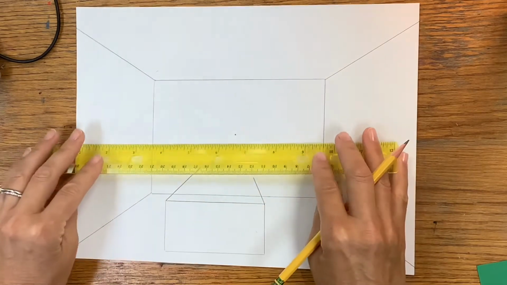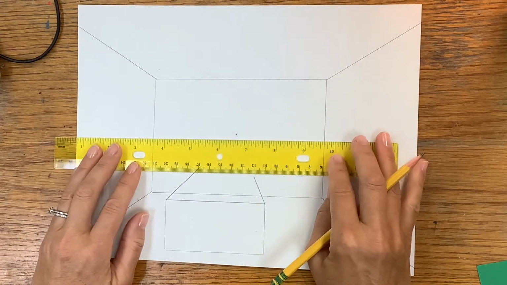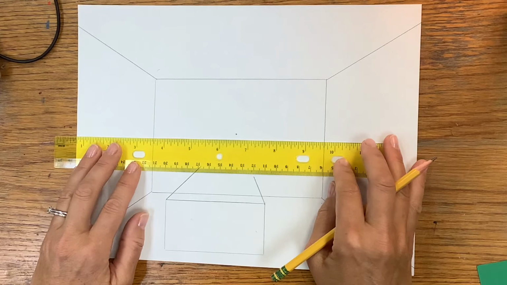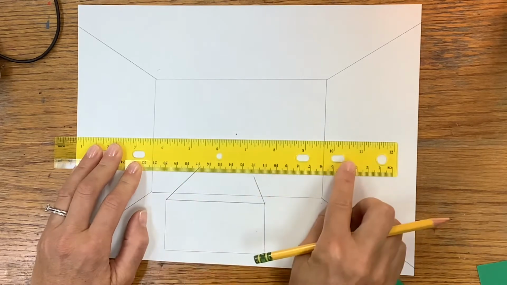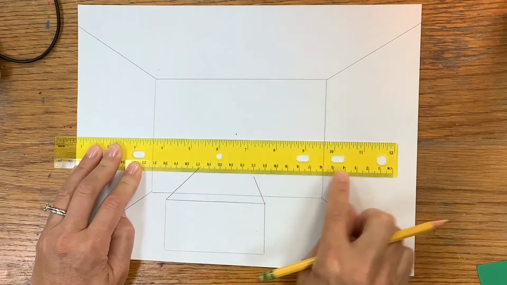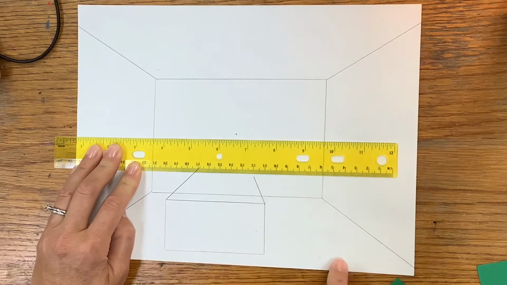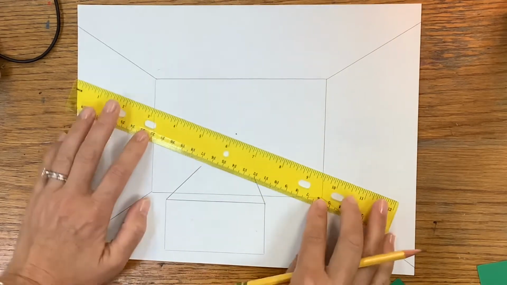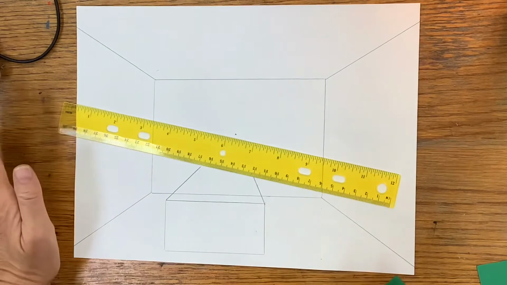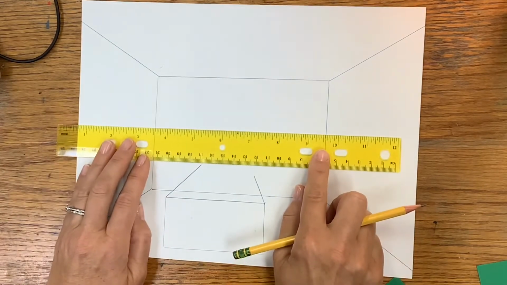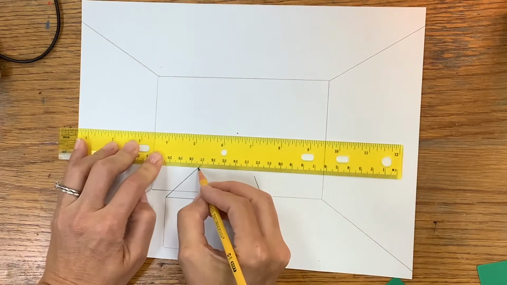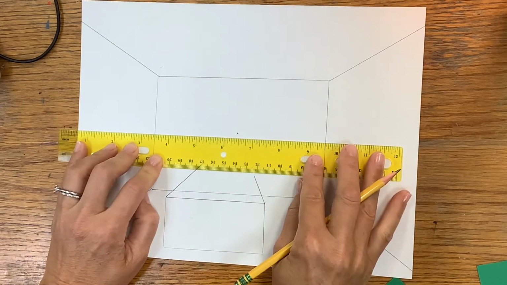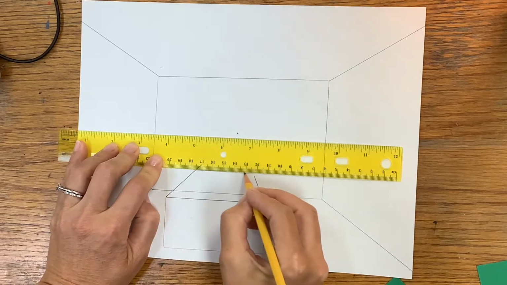Now we need to do the top of the bed where the pillow goes. And for that, I'm going to use my ruler. And I can put it wherever I think it would look good. I think it would look good here. So I'm going to go like this and make sure that my ruler is parallel with the floor and the edge of the paper. So it's not crooked. I could go like this, but it would be crooked and it wouldn't look realistic. So I'm going to put my ruler so that it is really horizontal and draw a line straight across right here.